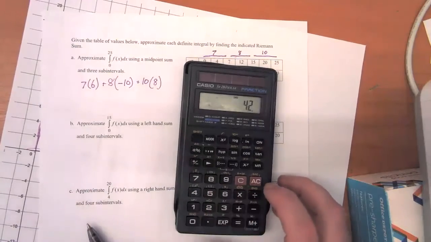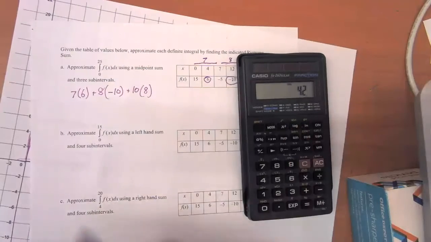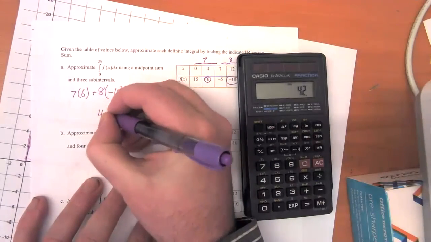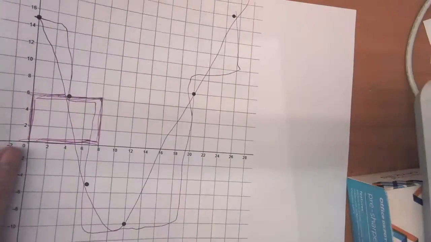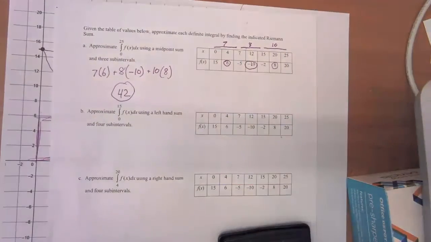If your calculator doesn't do the order of operations, don't type it in quite like that. Calculate each one and then add them together. The estimated area under this oddly shaped curve is approximately 42.